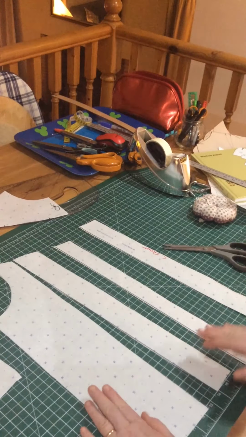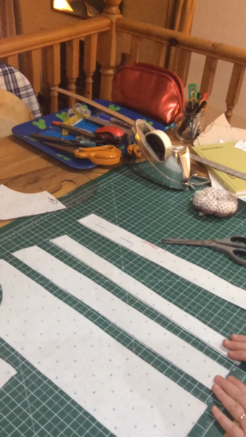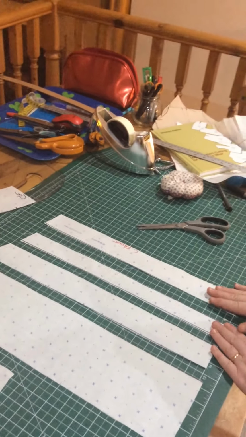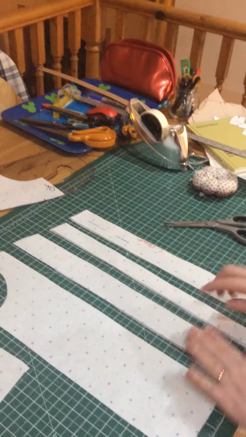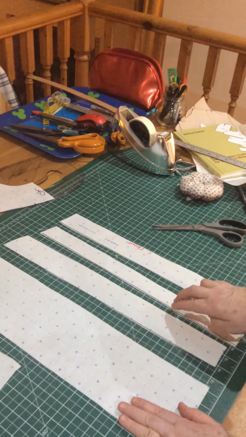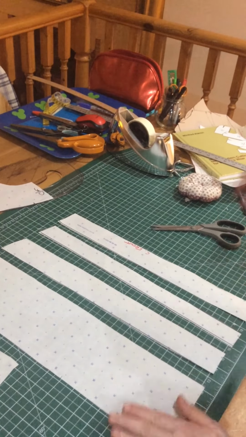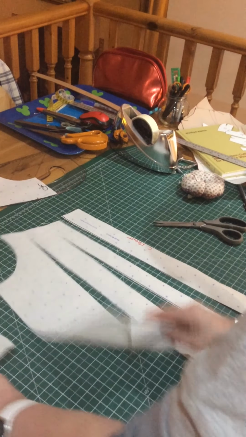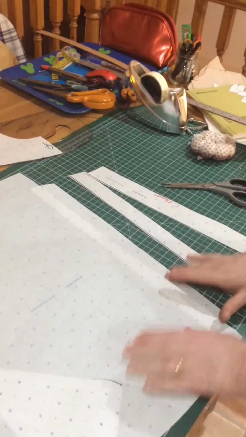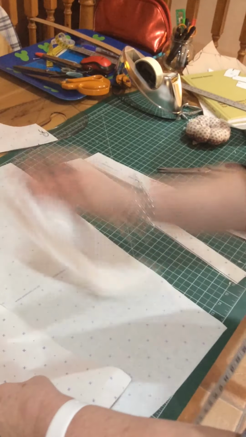Right. So what I need to do is spread these out so that in total, in these areas, I've got 10 centimetres. So I'm going to get another bit of paper here, and I'm going to lay it on top.